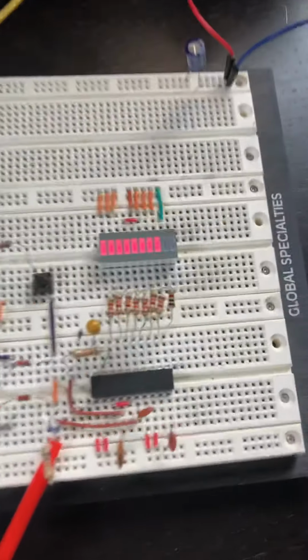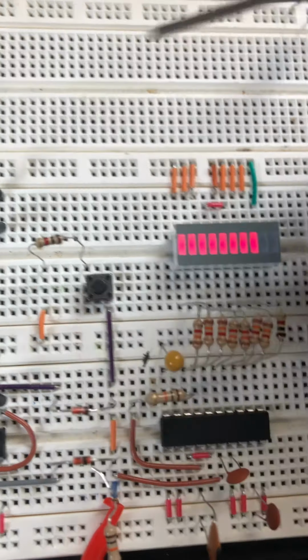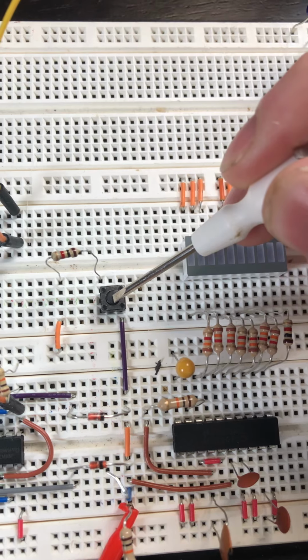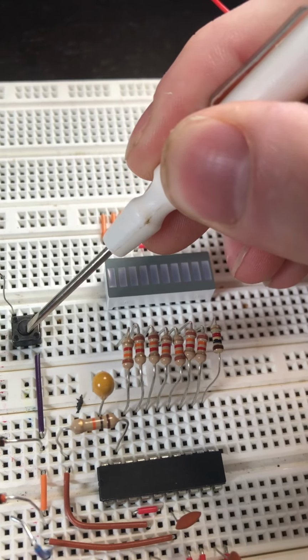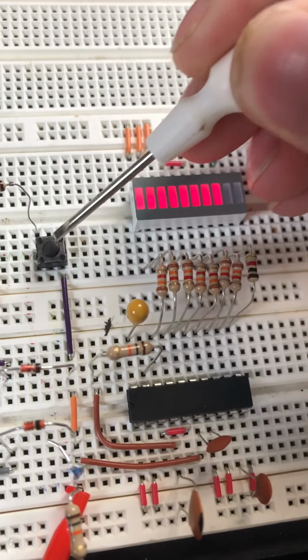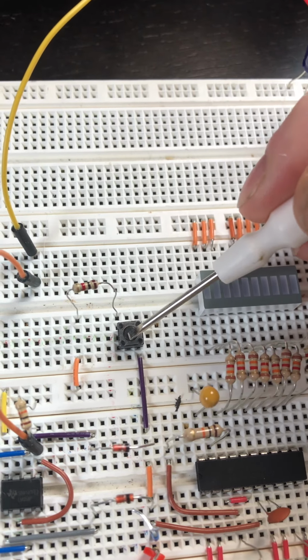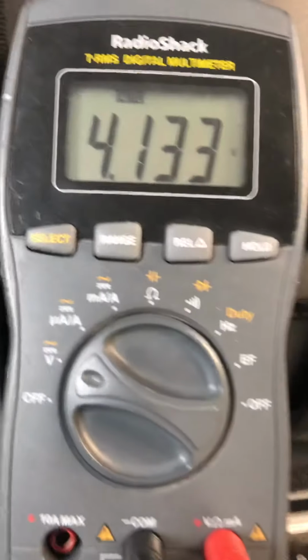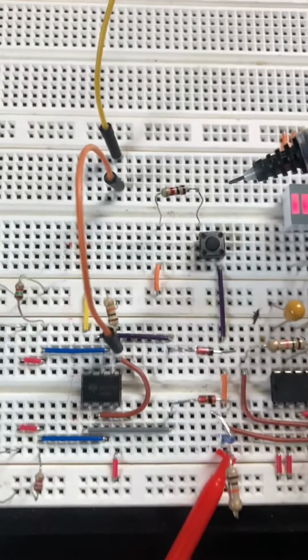The one other thing we need to test is this test switch right here. So I'm going to hit that. And as we can see, yep, the state changes, right? So that just tells us that the ADC is functioning properly. If I hold that down so we can take a look, from the meter I get 4.133 volts.